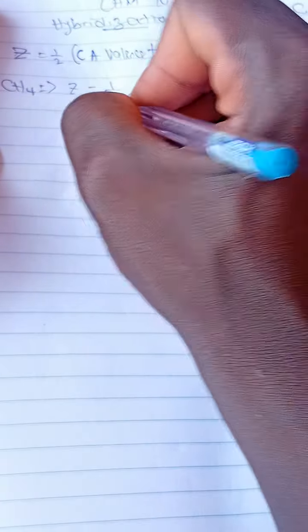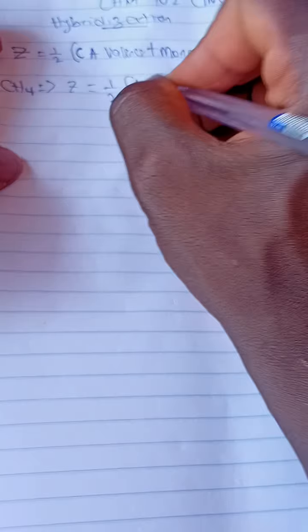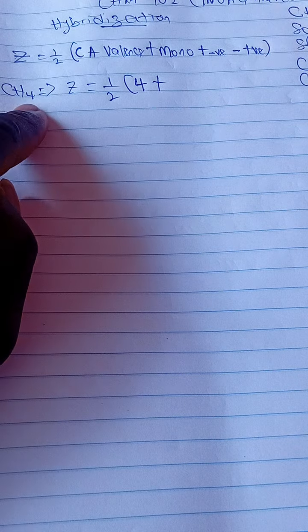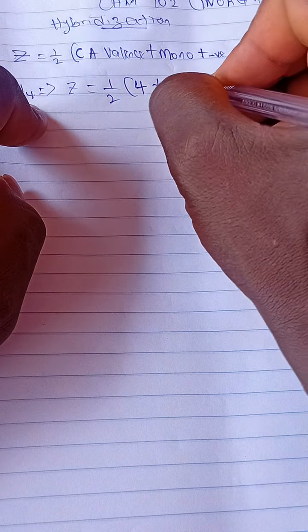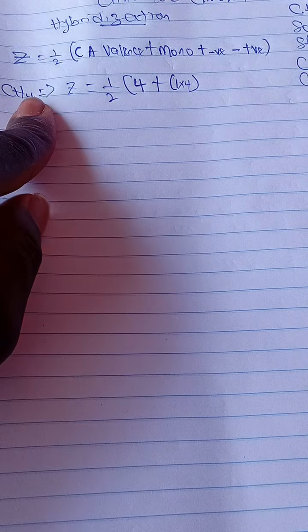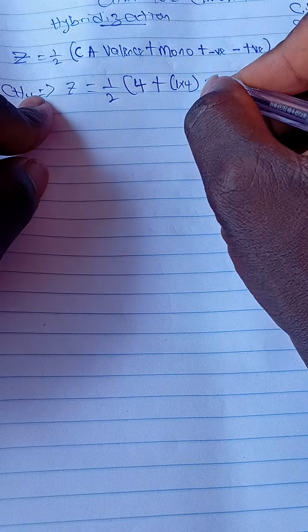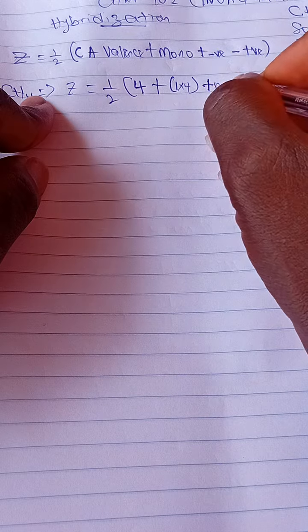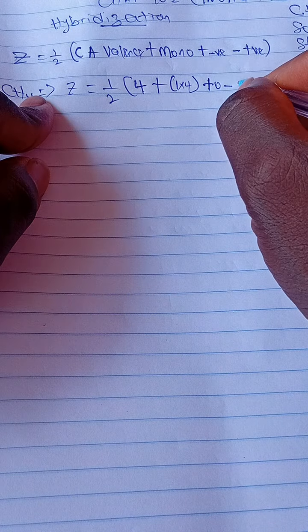Now CH4, the Z, the asterisk will give us what? The central atom is carbon. What's the valence of carbon? The electrons in the outer shell of carbon, that's 4 electrons, plus. Do we have any monovalent in the compound? Yes, that's hydrogen. And we have 4 hydrogen, 1 times 4. Do you have any negative ion attached to the compound? No. So that's plus 0. Do you have any positive ion attached to it? No, that's minus 0.